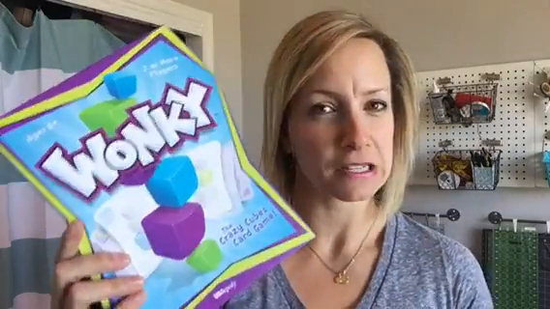So here's a couple more. This one I actually bought at Deseret Book, but you can find it on Amazon and a couple other places. It's called Wonky. It's kind of Jenga-like, but it's got funky shaped cubes instead of flat ones, so it's kind of a fun one. Really easy to incorporate in. Another one obviously is Jenga. It's a classic. Can't go wrong with Jenga. As they get answers wrong, they have to pull out a piece, or you can have them build the tower. You can do all kinds of things.